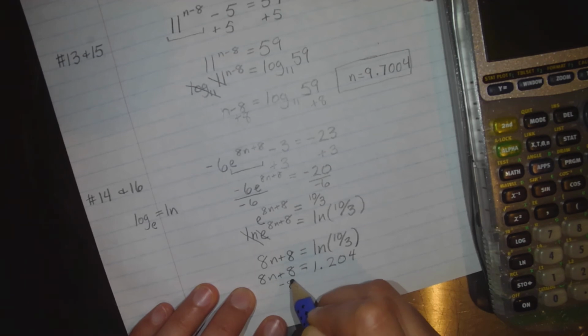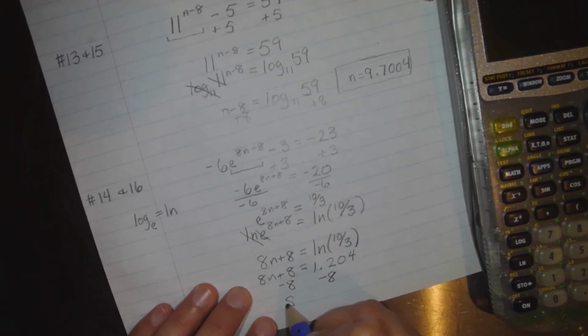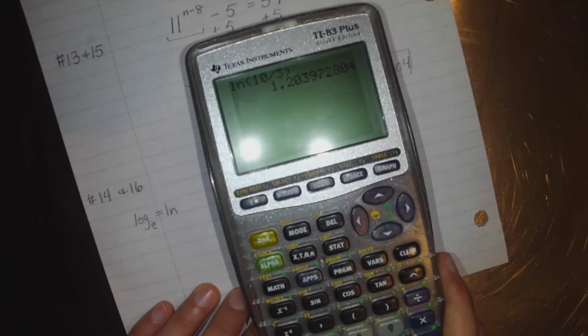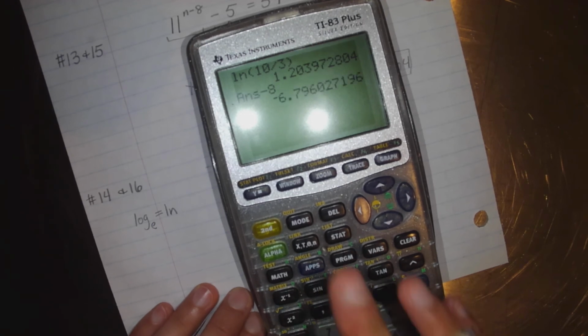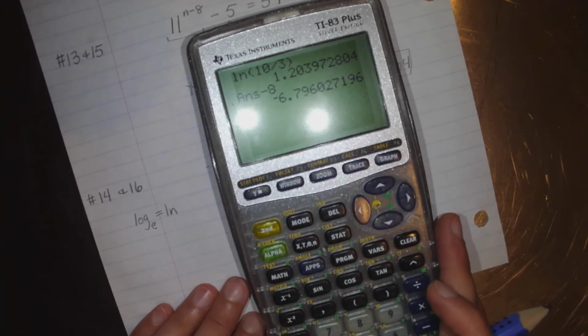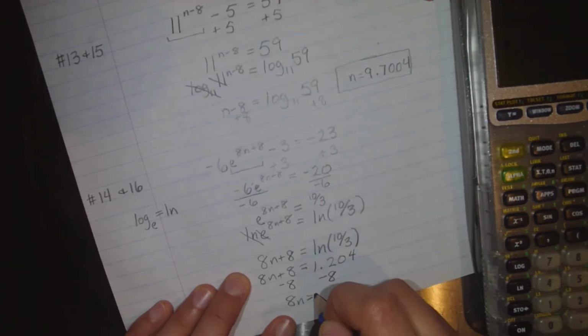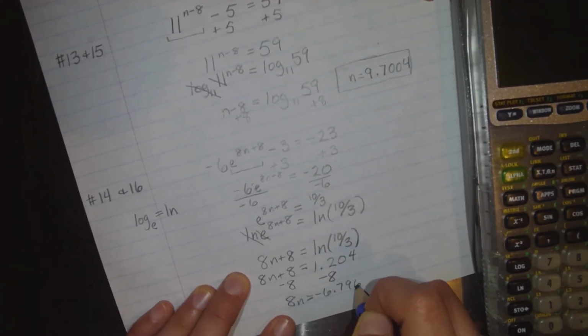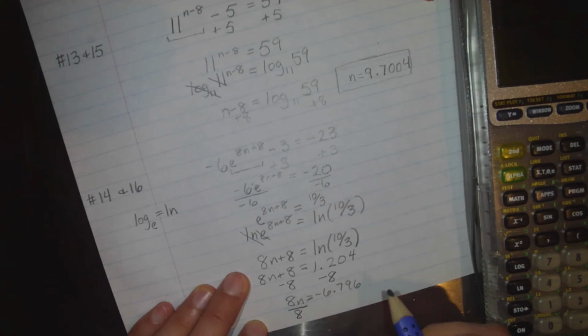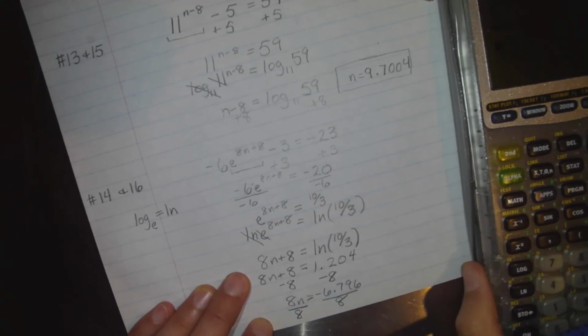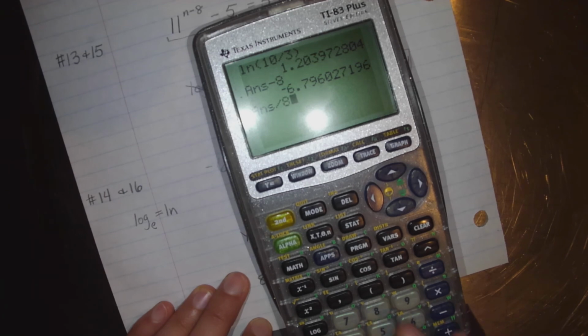So first I'm going to subtract 8 from both sides. So I'm going to subtract 8 from here. Again, rounding that answer on the paper, so negative 6.796. And now I'm going to divide by 8 on both sides. And divide by 8 in the calculator.